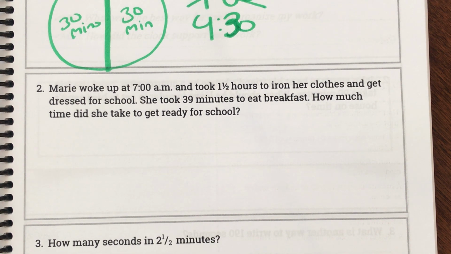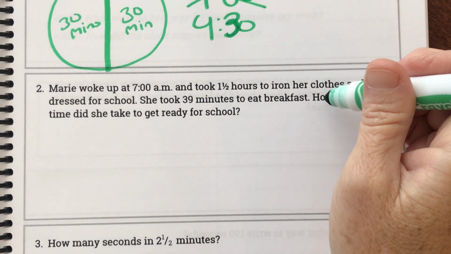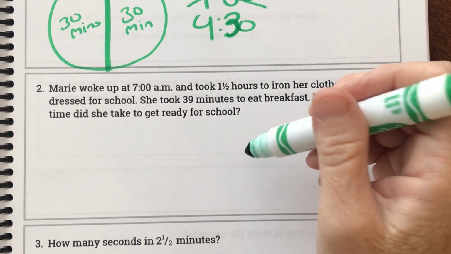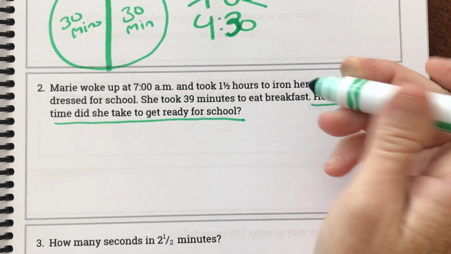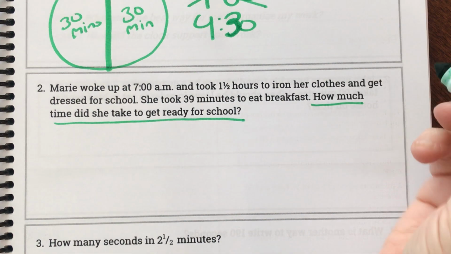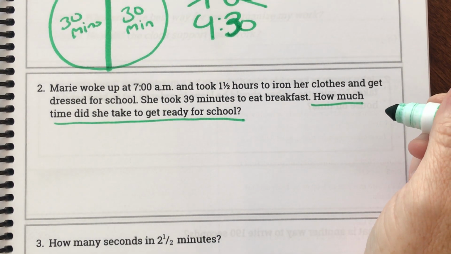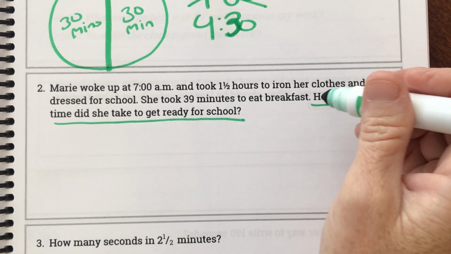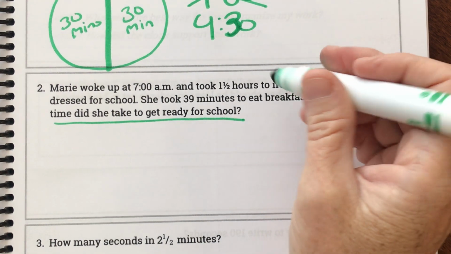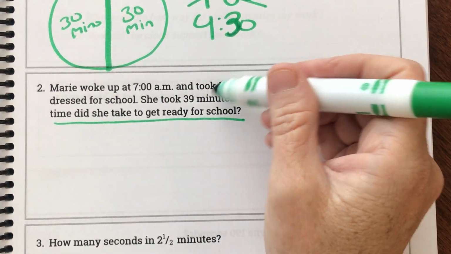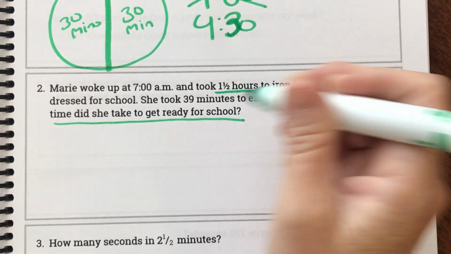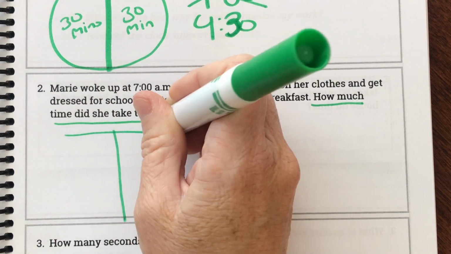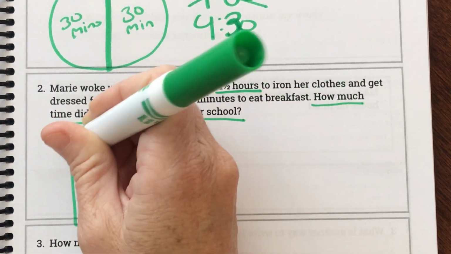Okay, so how much time did she take to get ready for school? So what I see here is they're not asking us when she got ready. They just want to know how much time it took her. So they're not asking what time, just how many minutes. So for this one, I think I might look at our minutes here and try and add them up. So if I have 1.5 hours, how many minutes is that going to be?